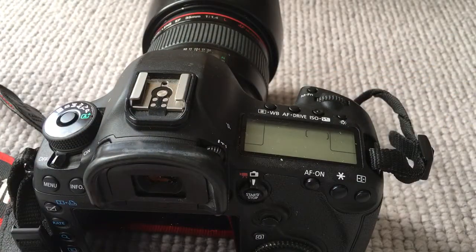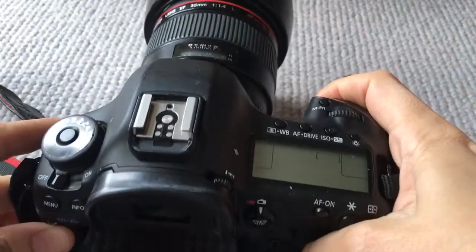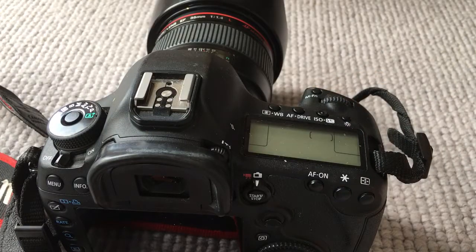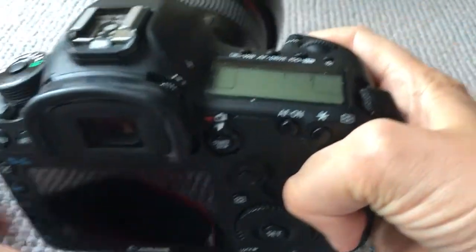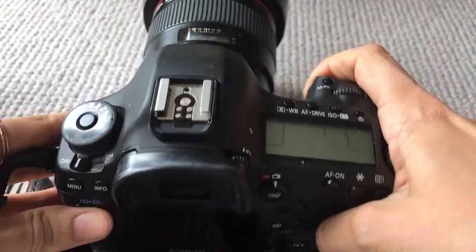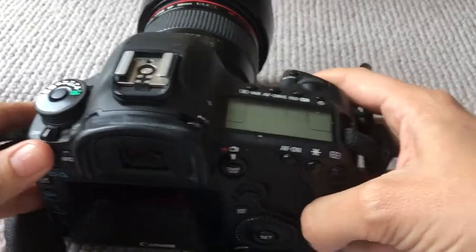So I'm just going to be sharing with you a quick video tutorial on how to switch from auto mode to aperture priority mode on your camera. I'm shooting with a Canon 5D Mark III today, so this is obviously specific to Canon, but if you're shooting with Nikon or something else, it shouldn't be too different.